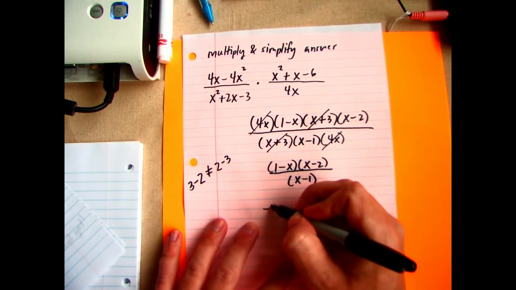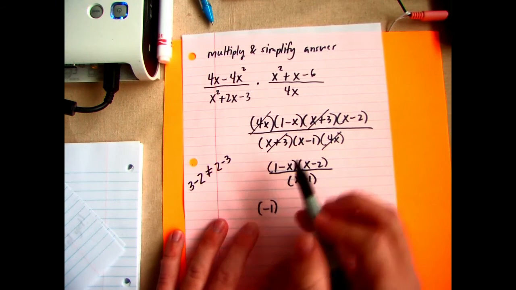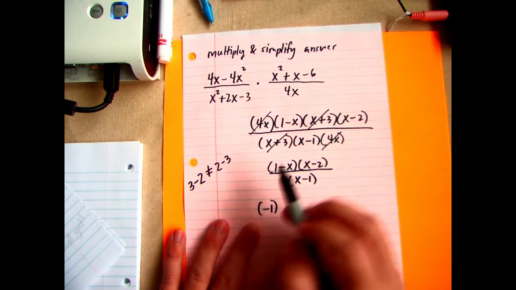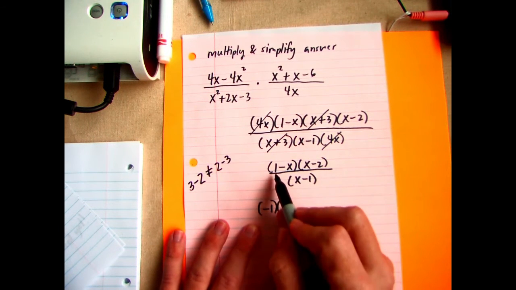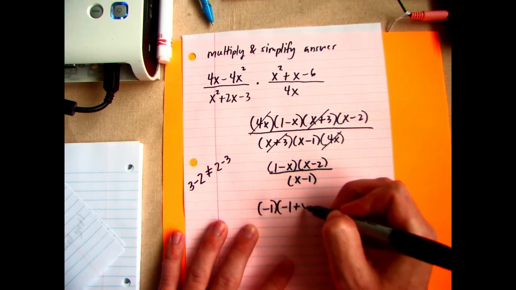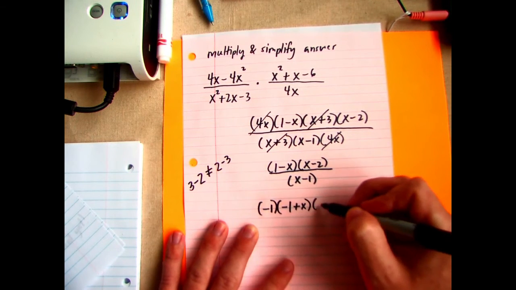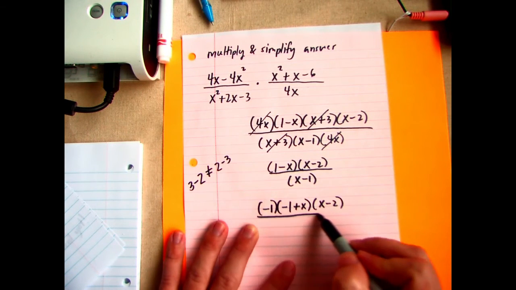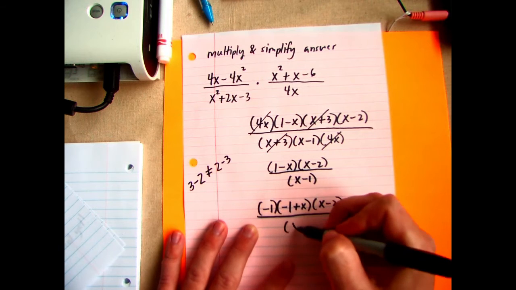But maybe I can factor out a negative 1 and make them match. If I factor out negative 1 from 1 minus x, what are you left with? Negative 1 plus x. I'm going to fill in the rest of the fraction as it is.